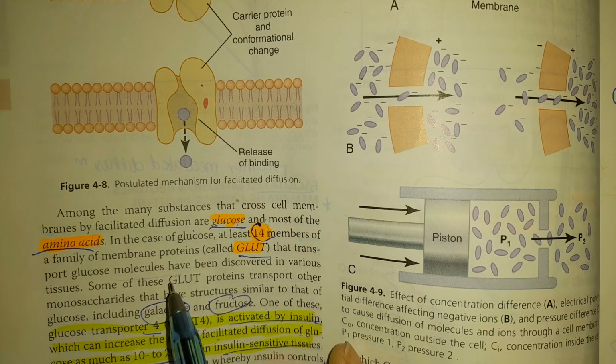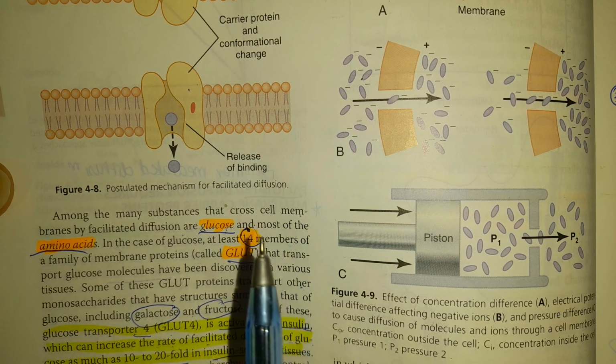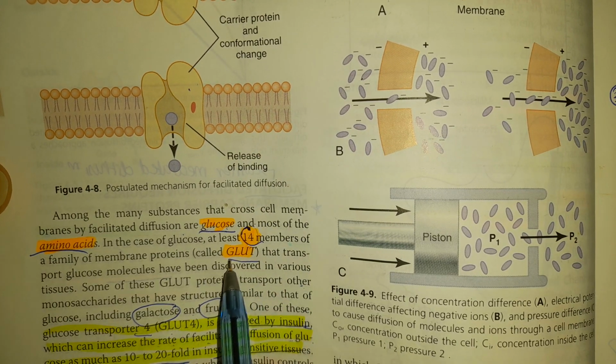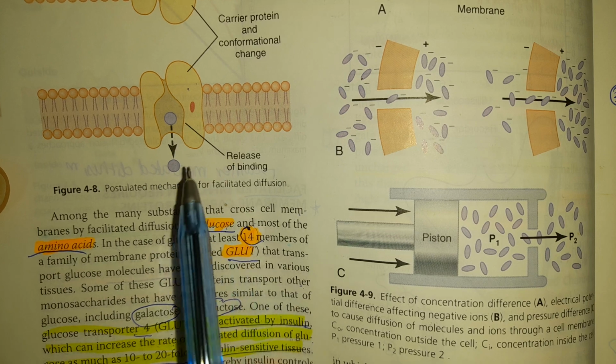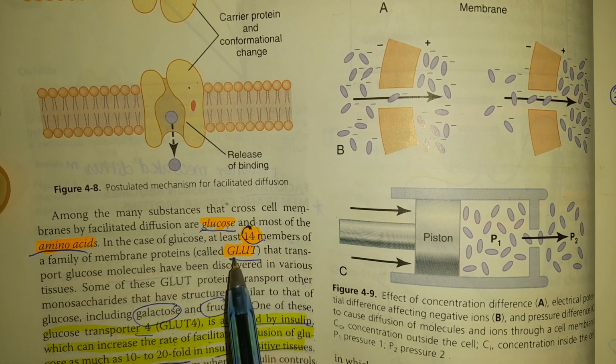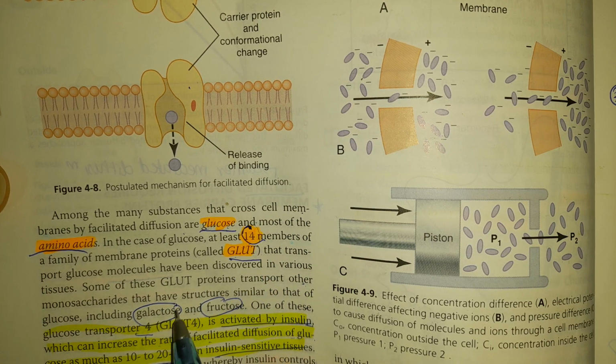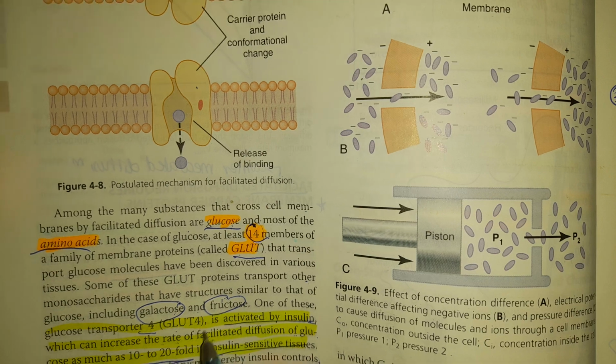For example, glucose and amino acids are transported via such carrier proteins. The carrier proteins that transport glucose are known as glucose transporter proteins, GLUT proteins, and they are 14 in number. They allow the movement of galactose and fructose.